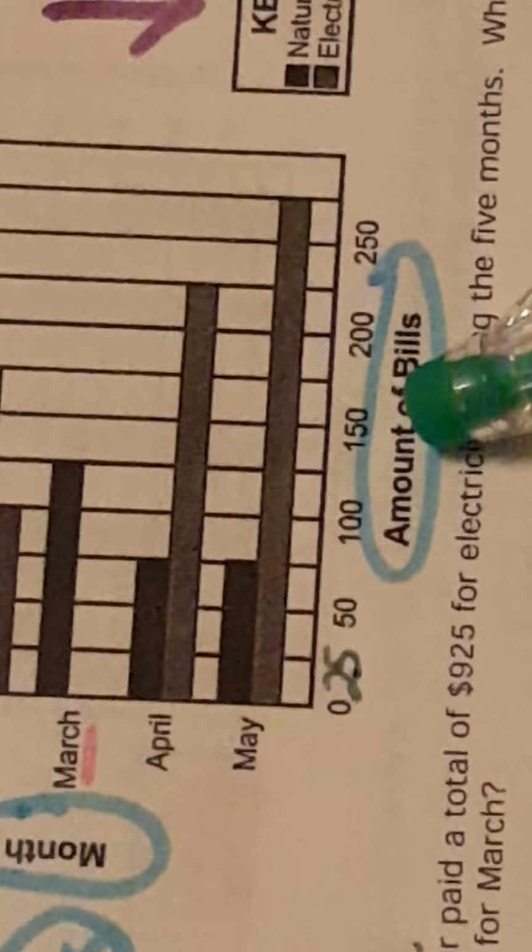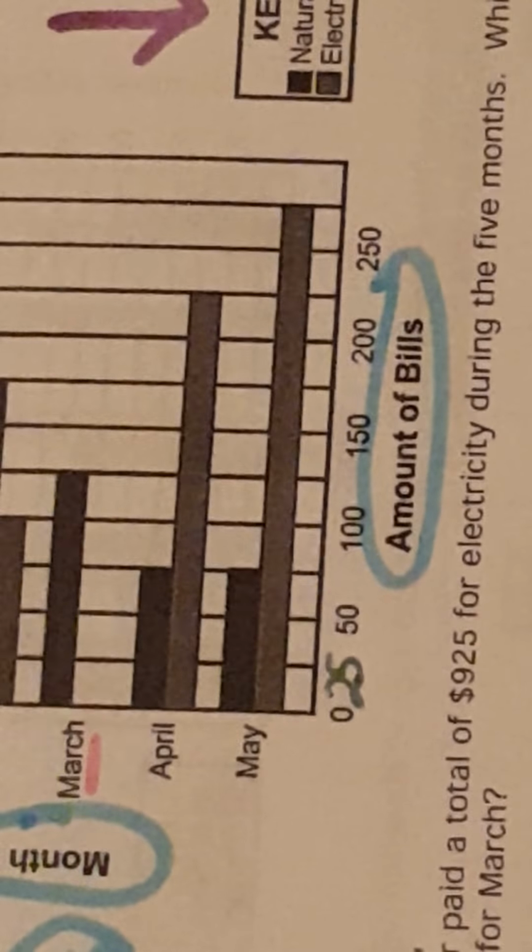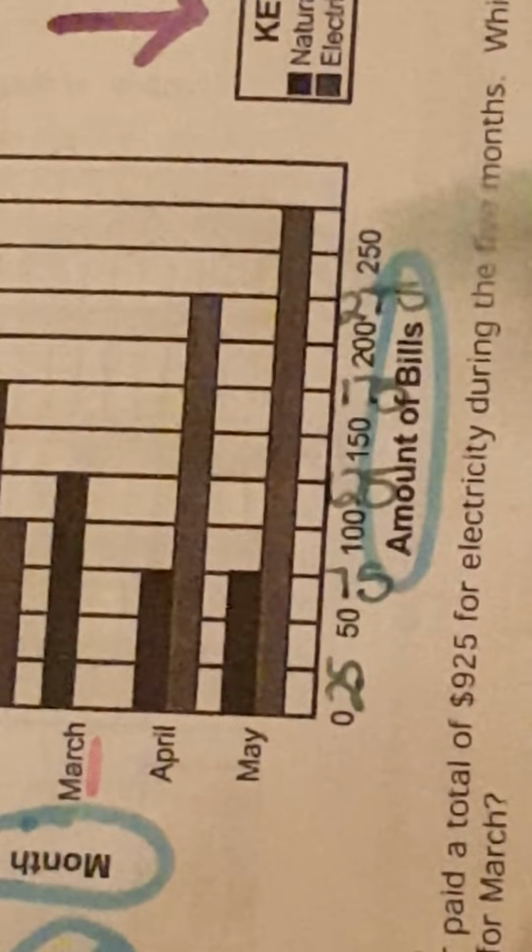25. And I'm going to turn my graph this way. That way it's easier to write. What's between 50 and 100? Going by 25 is 75, $1, or 100 if you were thinking of quarters. 125, 150, 175, 200, 225, 250, 275, and then 300.